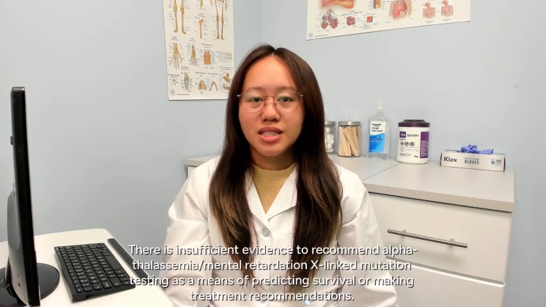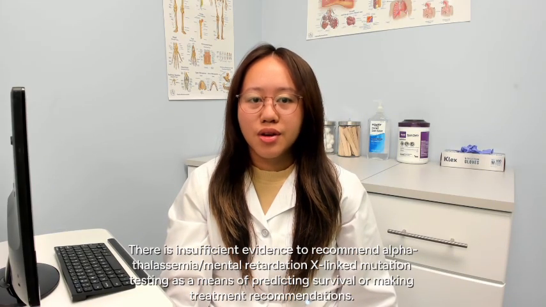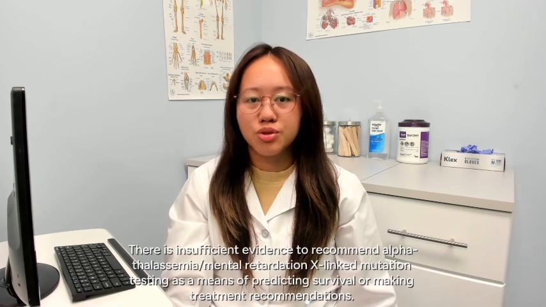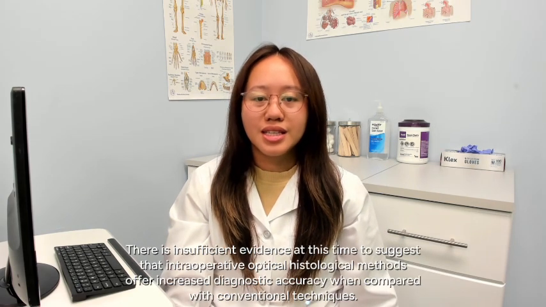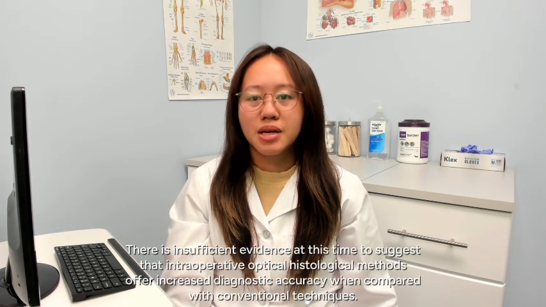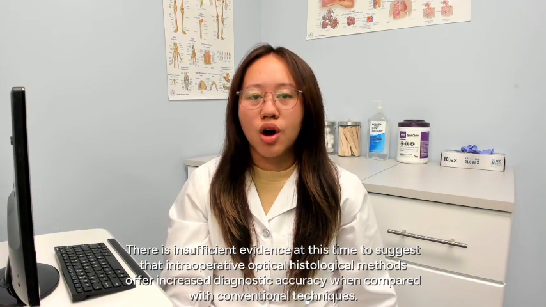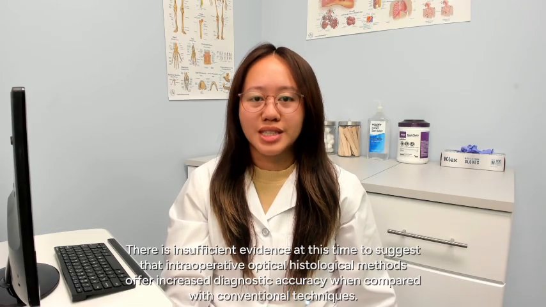For the section on pathology, there is insufficient evidence to recommend alpha thalassemia/mental retardation X-linked mutation testing as a means of predicting survival or making treatment recommendations. There is insufficient evidence at this time to suggest that intraoperative optical histological methods offer increased diagnostic accuracy when compared with conventional techniques. On to the section on chemotherapy.